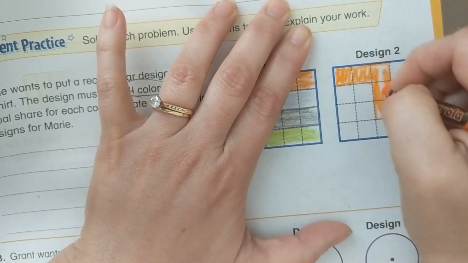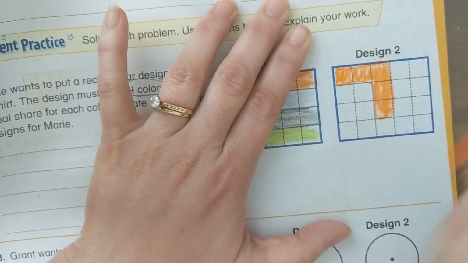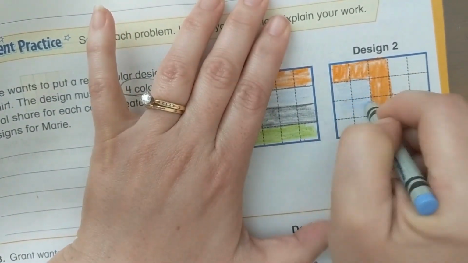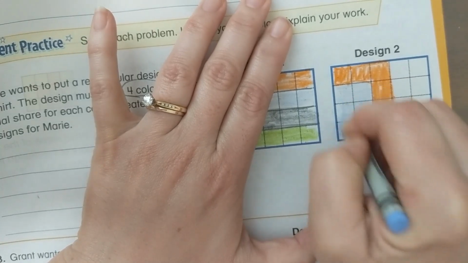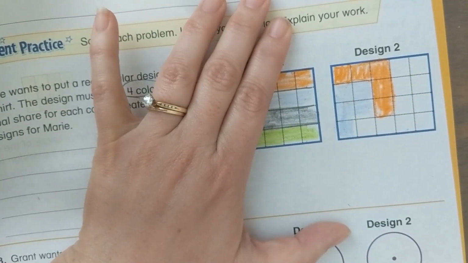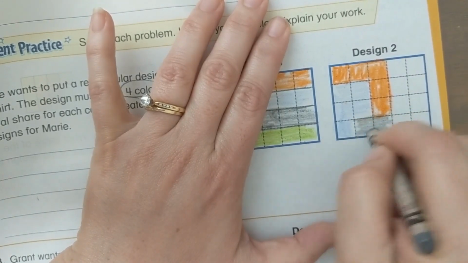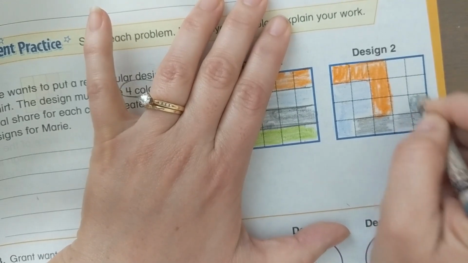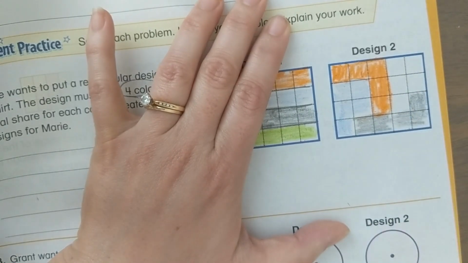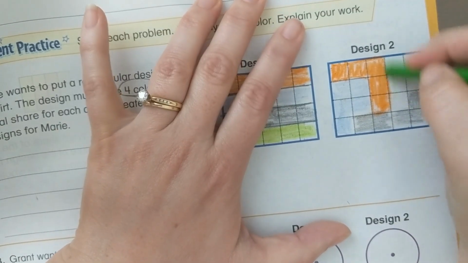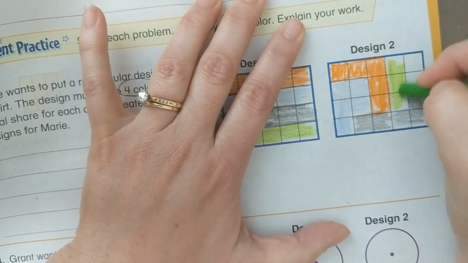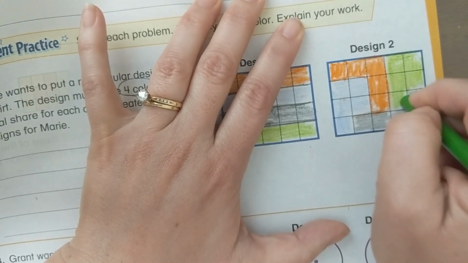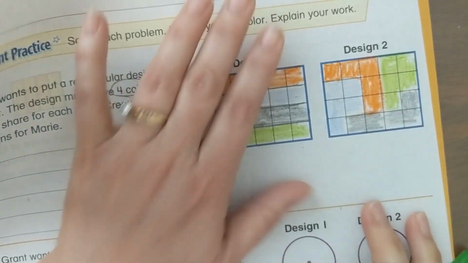Okay. And then my blue, I could do these 5. My gray, I'm at 2 so far. 3, 4, 5. And then this green should have 5. Yes, it does. As long as they have the same amount, we're okay. They each had 5 boxes.